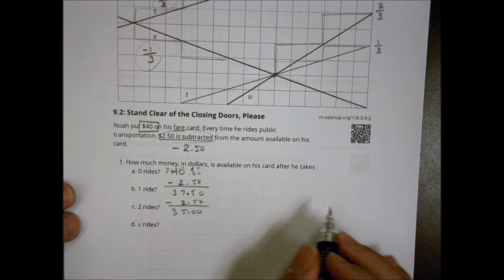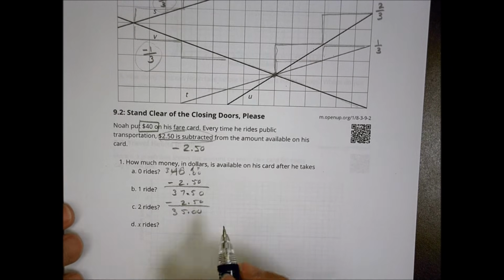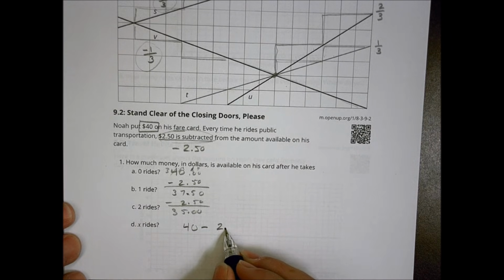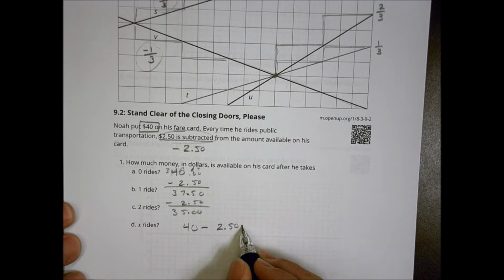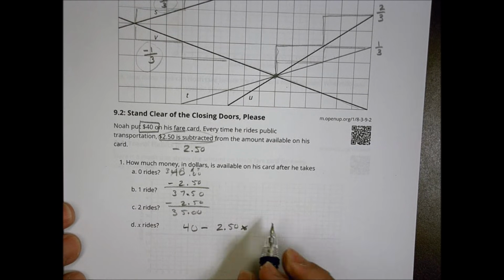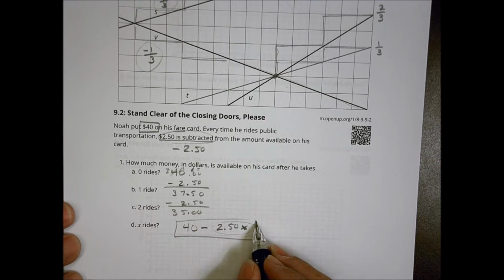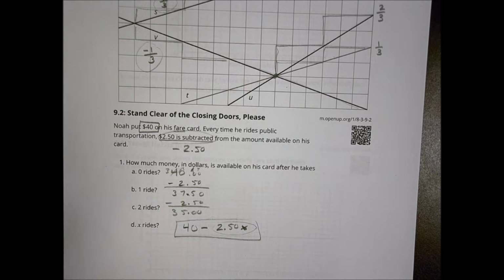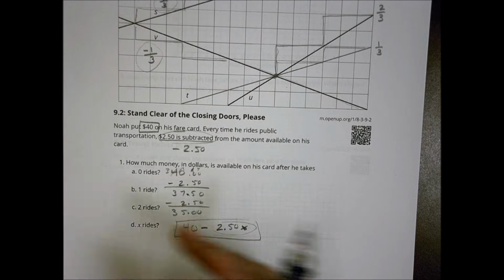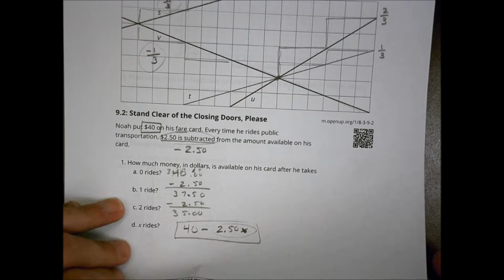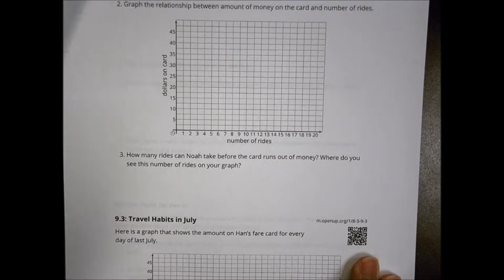After X number of rides, I don't know, but I could write an equation because we know that he's going to have $40 to start with minus $2.50 times X number of rides. So it depends on how many times he rides for how many times we subtract that $2.50. That's how I figure that one out. Okay? So to graph that relationship, we would look like something like so.